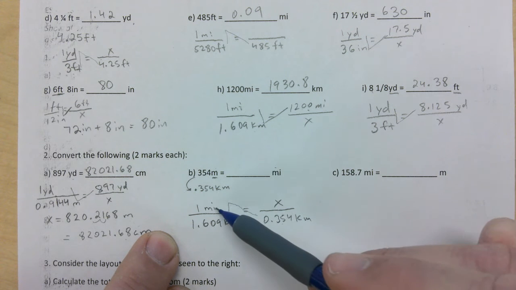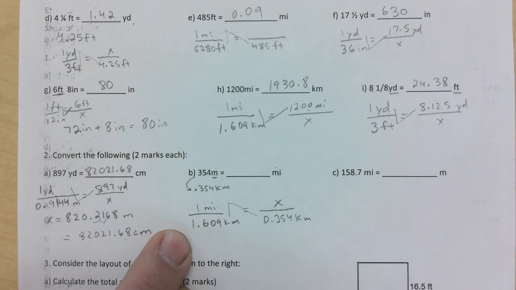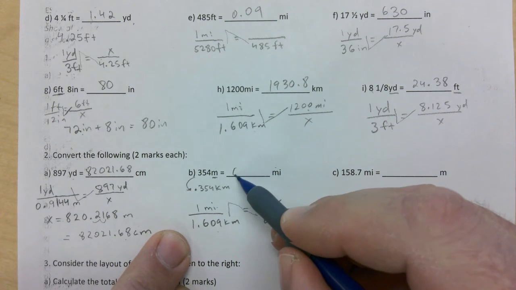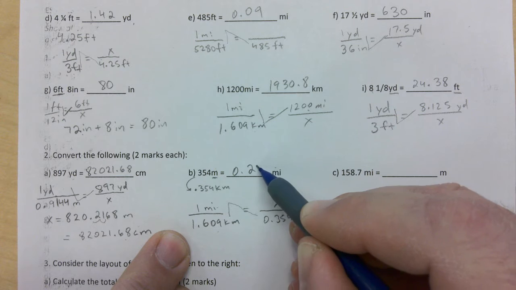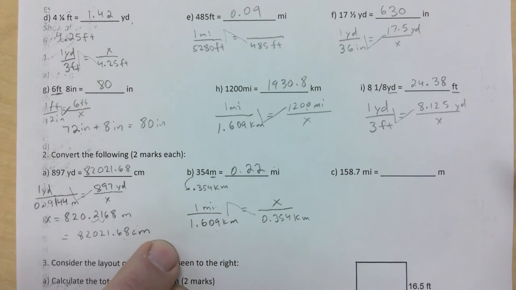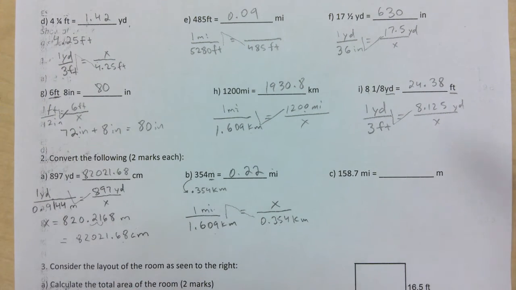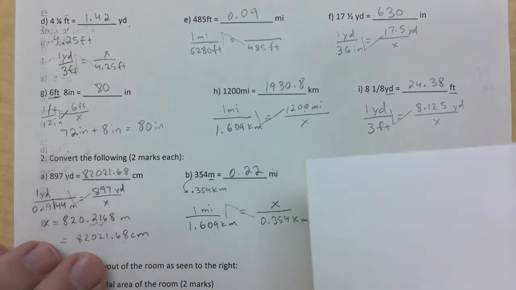So this times 1 divided by that. And it will probably be a small number, right? 0.22 of a mile. Okay, so maybe I'll do it on the side. The other way of doing this would have been this, okay?